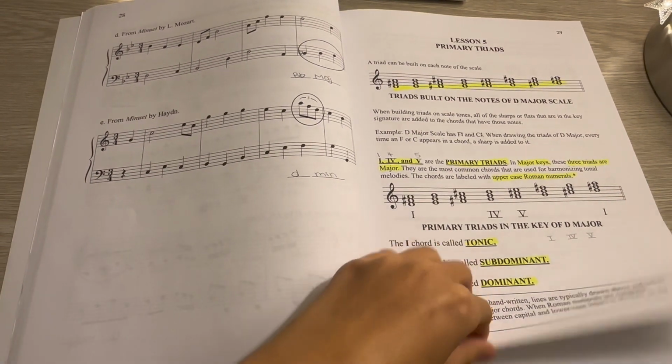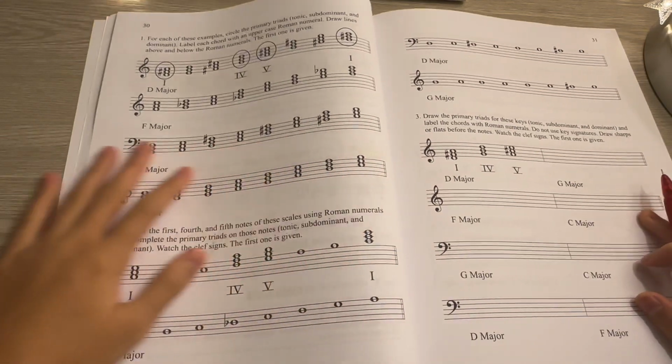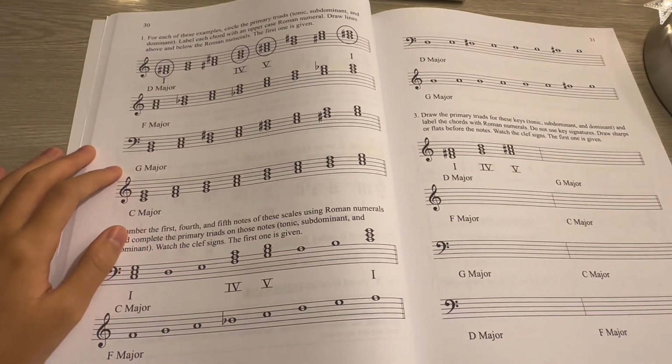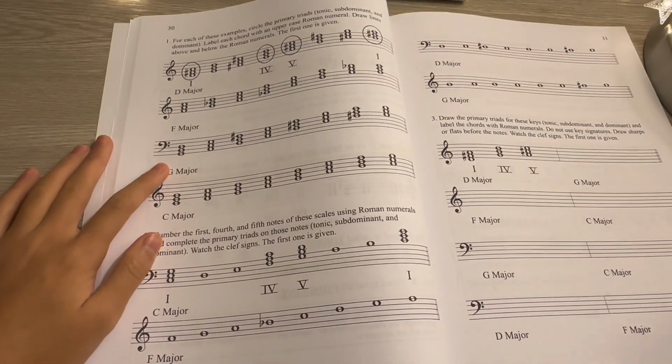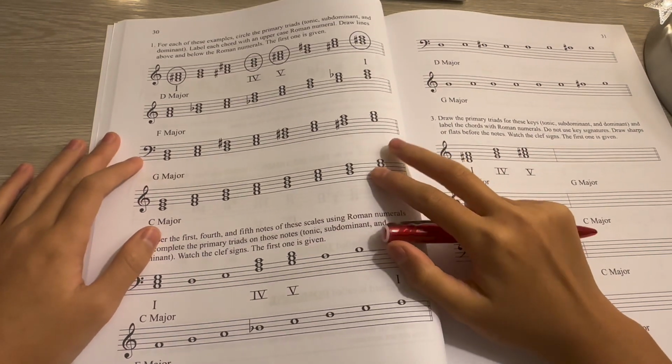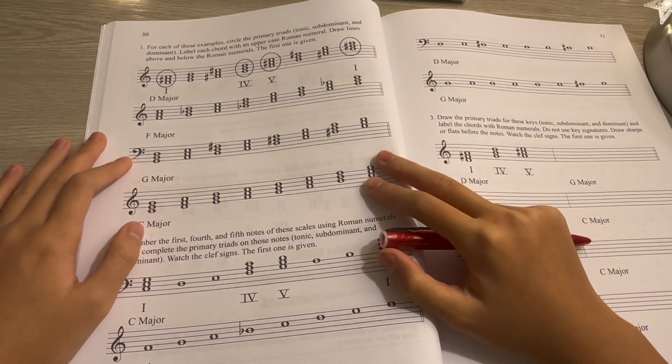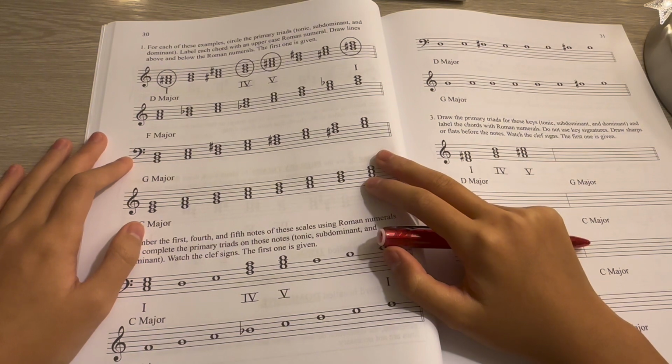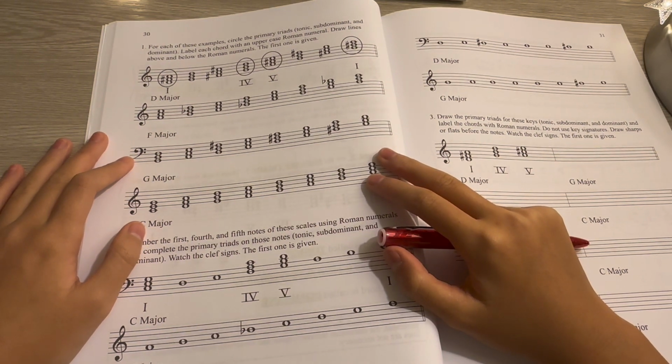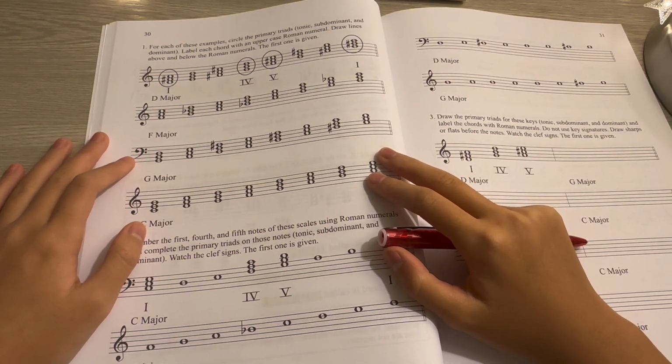Okay, now that is out of the way, let's do some exercises here. Okay, for each of these examples, circle the primary triads, tonic, subdominant, and dominant. Label each chord with an uppercase Roman numeral. Draw lines above and below the Roman numerals. The first one is given.